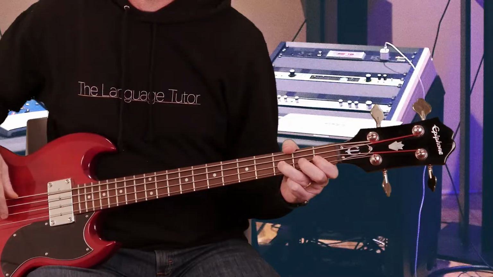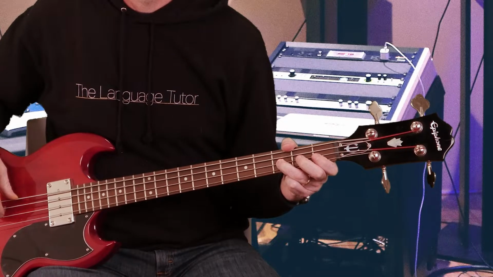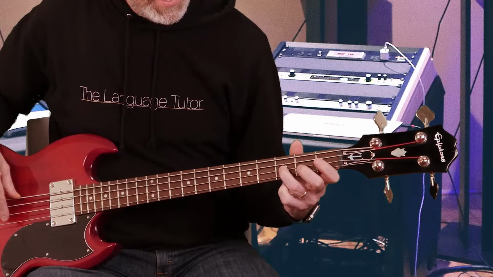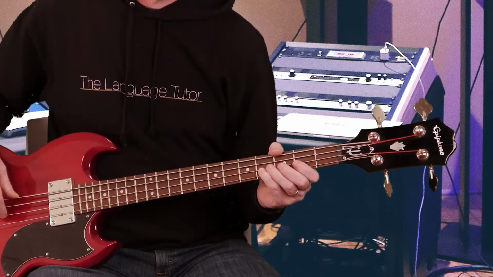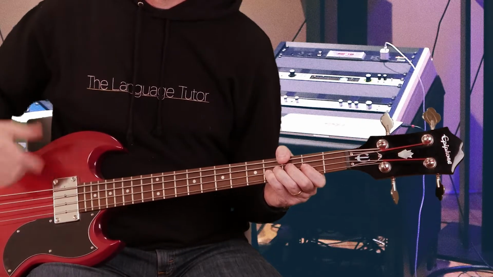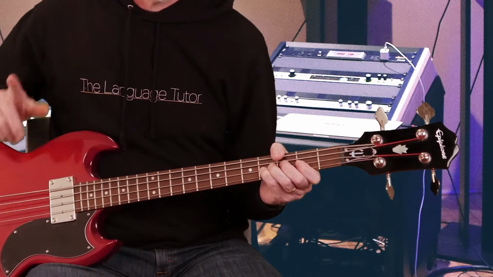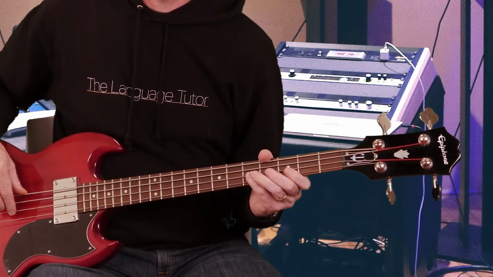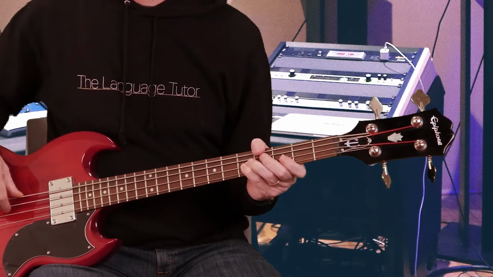So 3rd fret is going to be an F. Okay, and then we go up one note. Again, we're on an F sharp or a G flat, and then the 5th fret is going to be a G. Okay, that's a G.